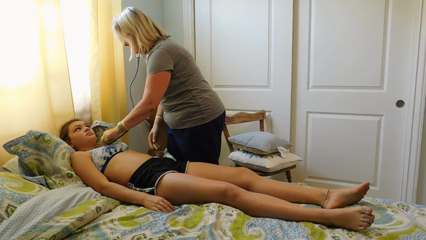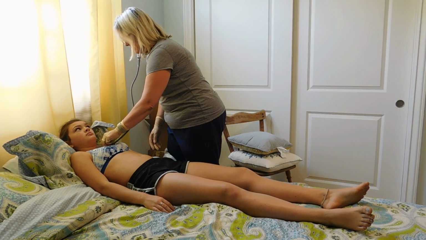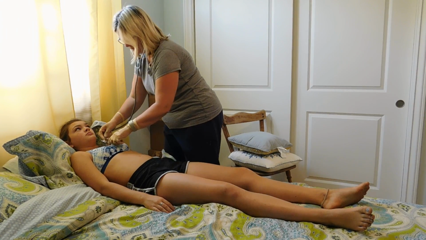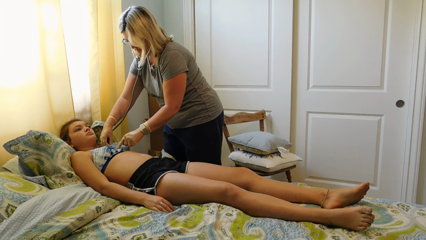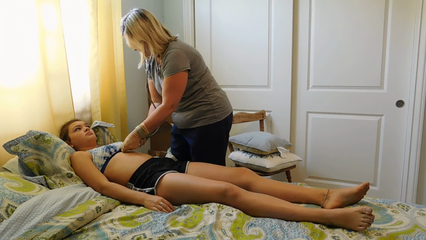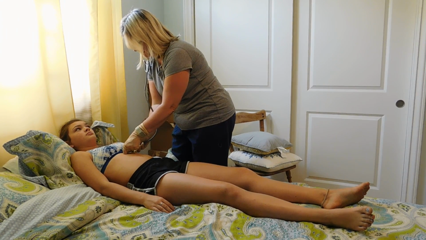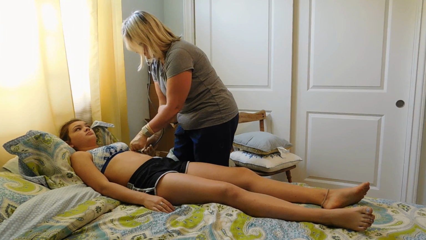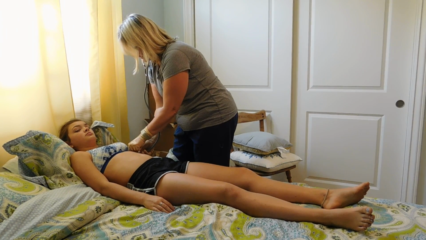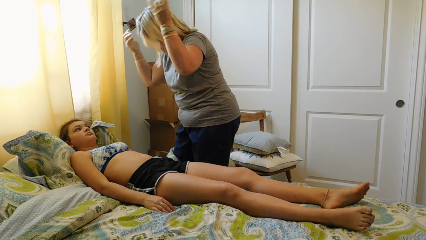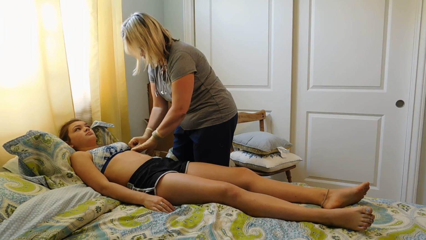Aortic. Pulmonic. Erb's point. Mitral. Tricuspid. And I'm now checking for apical.